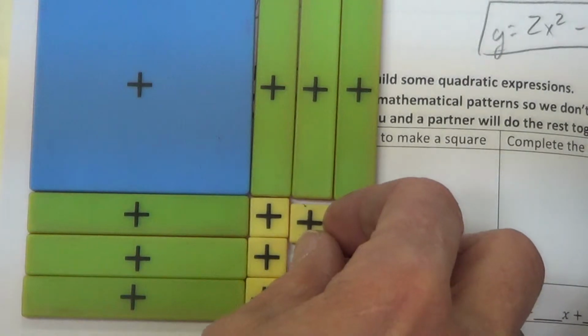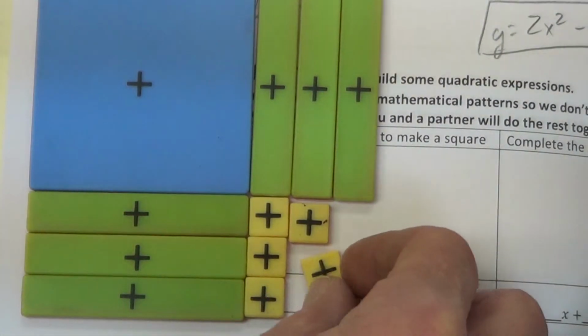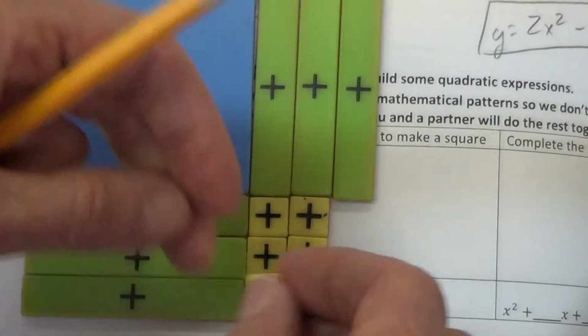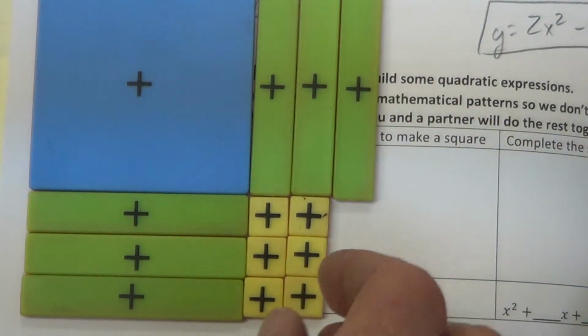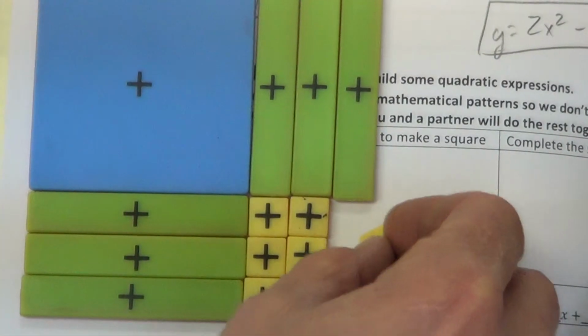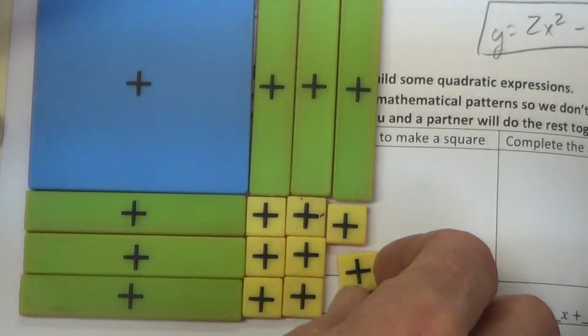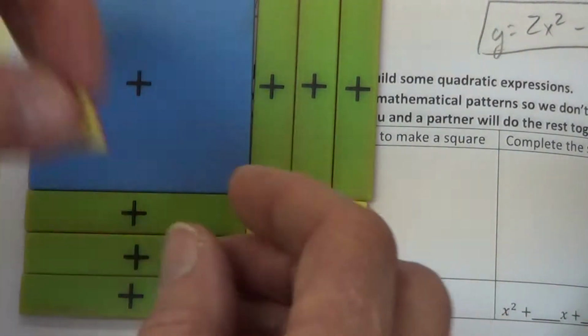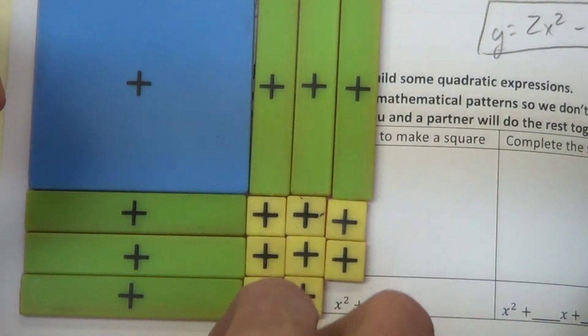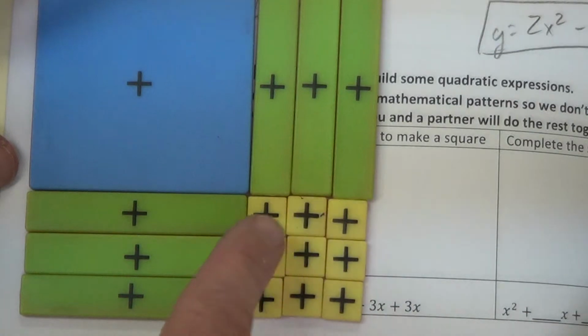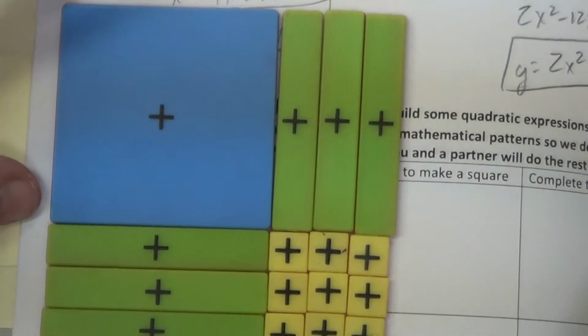Now you can probably already picture how many of these it's going to take, so you could start drawing it. But to complete this square, we had x squared plus 6x. We split the 6 into a 3x and 3x, which created a 3 by 3 little corner here that we had to fill in with integers.